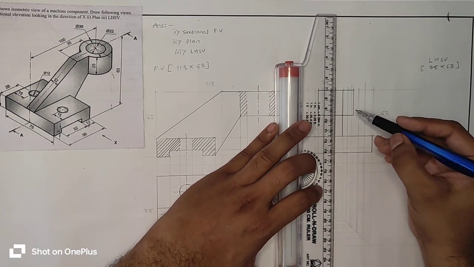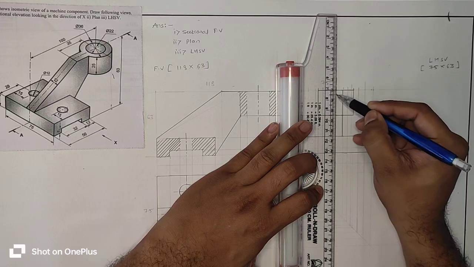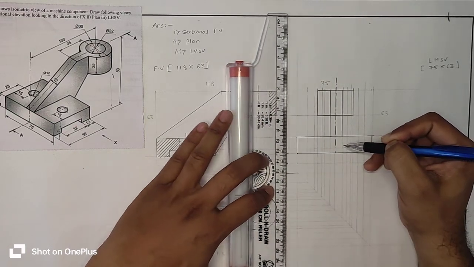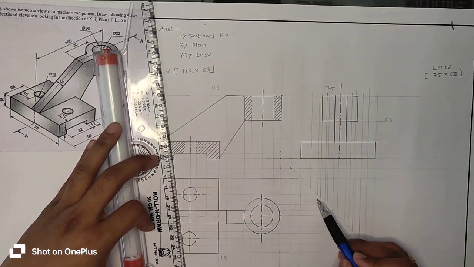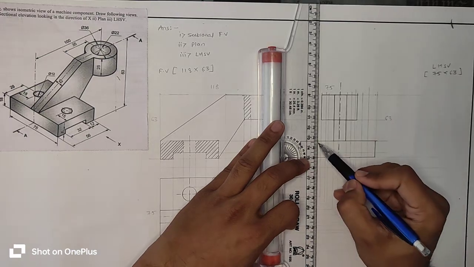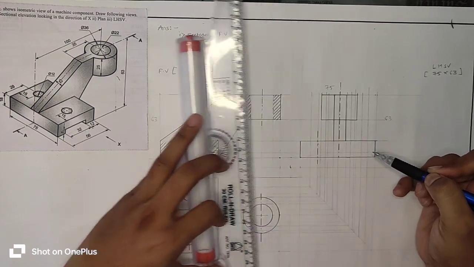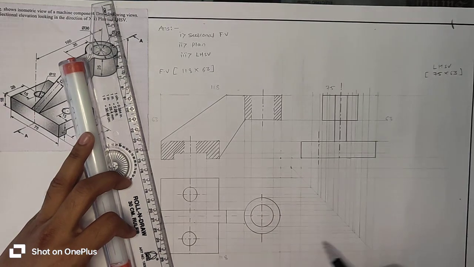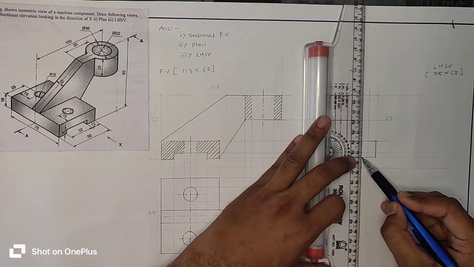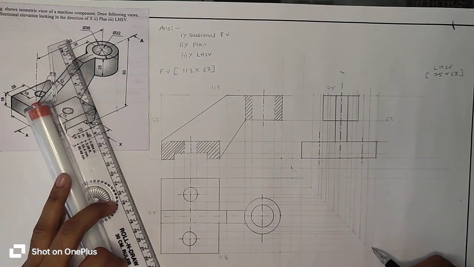Now draw a center line for the cylinder. And then draw a center line for this circle. This is a center point. Then take projection.